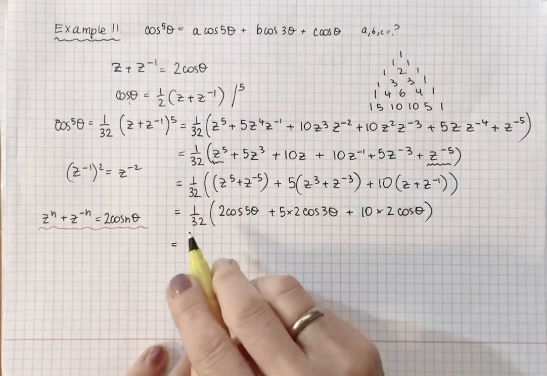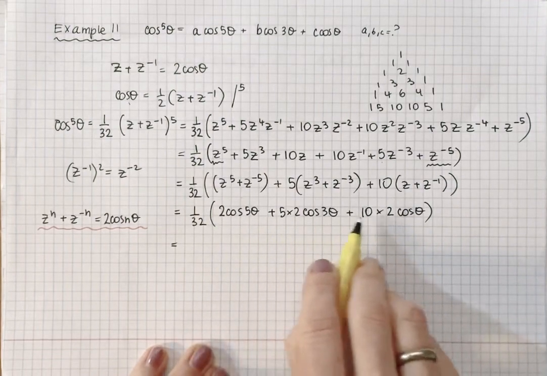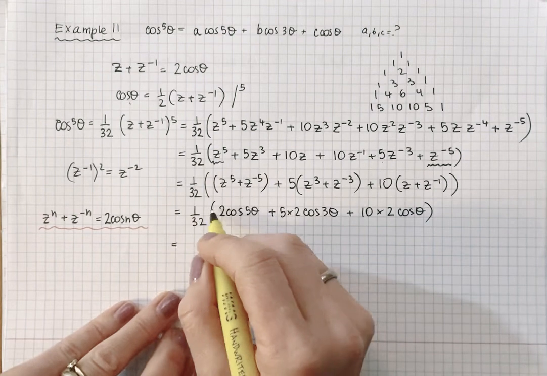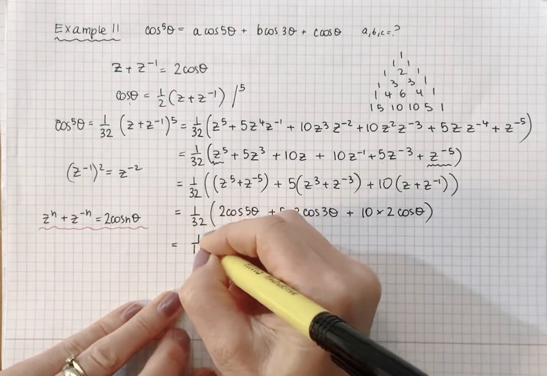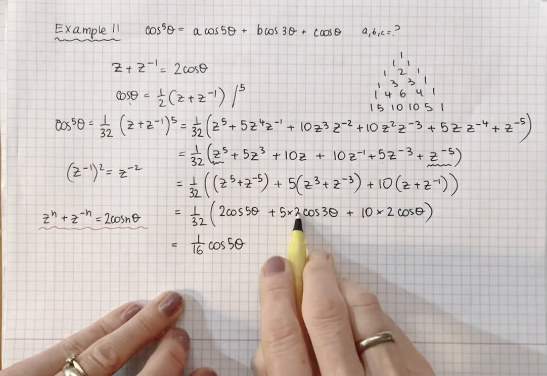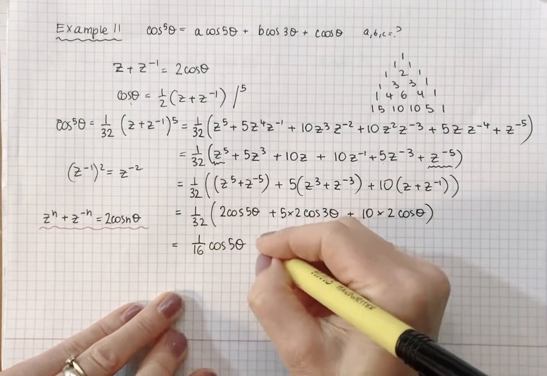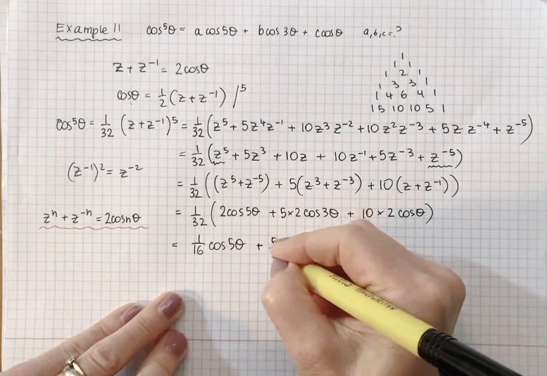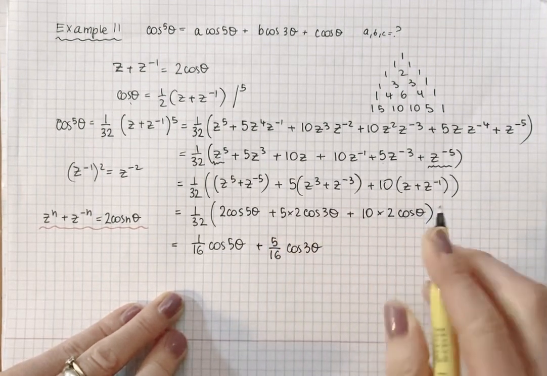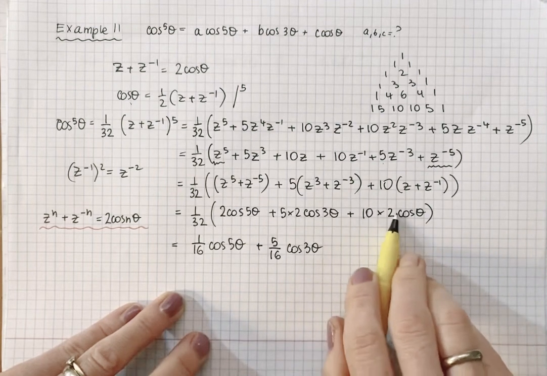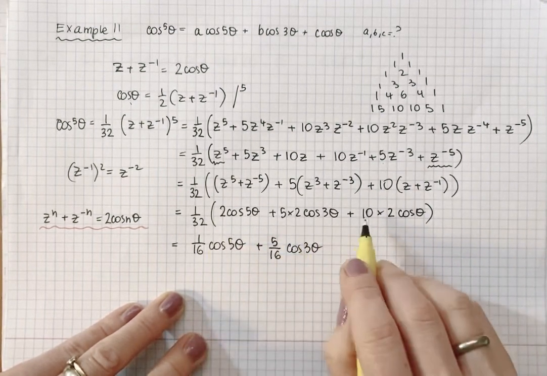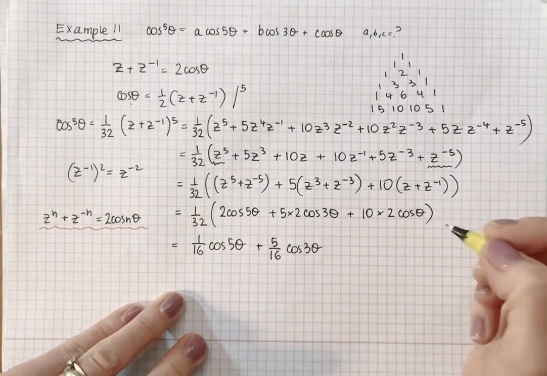So the last step is multiply each term in the bracket by 1 over 32 and tidy it up. So 2 over 32 is 1/16 cos 5 theta. This one, 5 times 2 over 32, so 2 will cancel, you're left with 5 over 16 cos 3 theta. And here we've got 10 times 2 over 32, so 2 cancels, 10 over 16 cancels by 2.